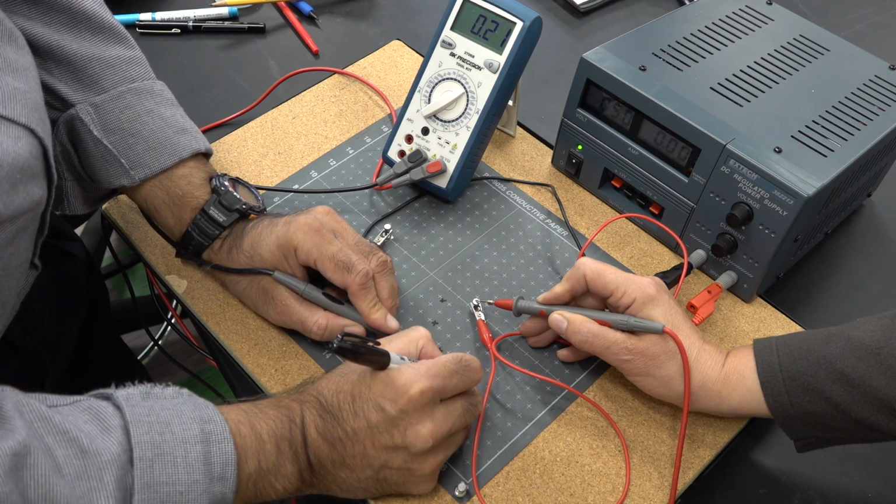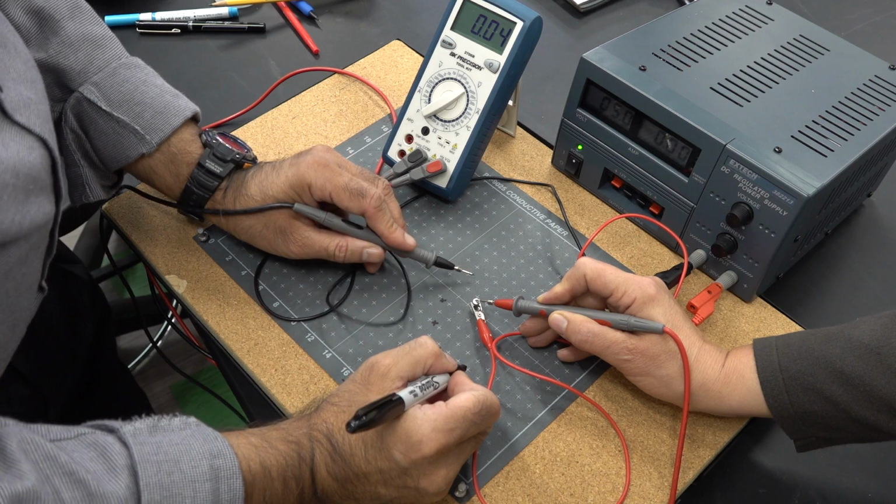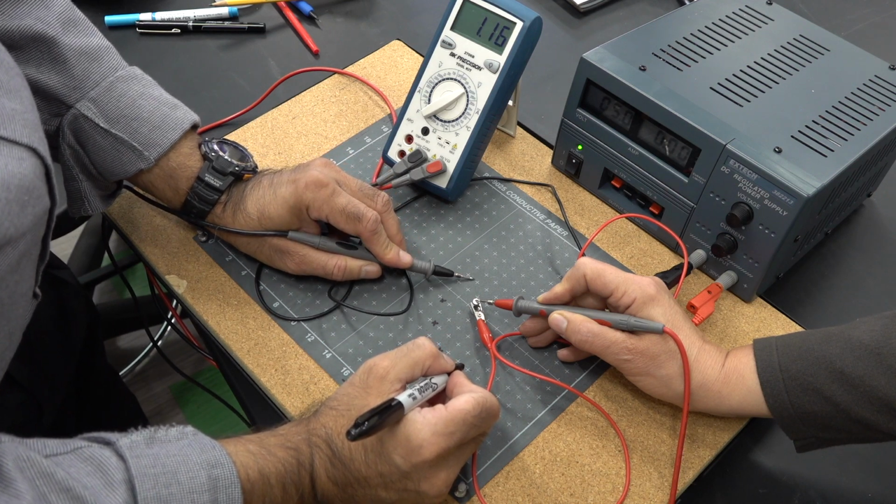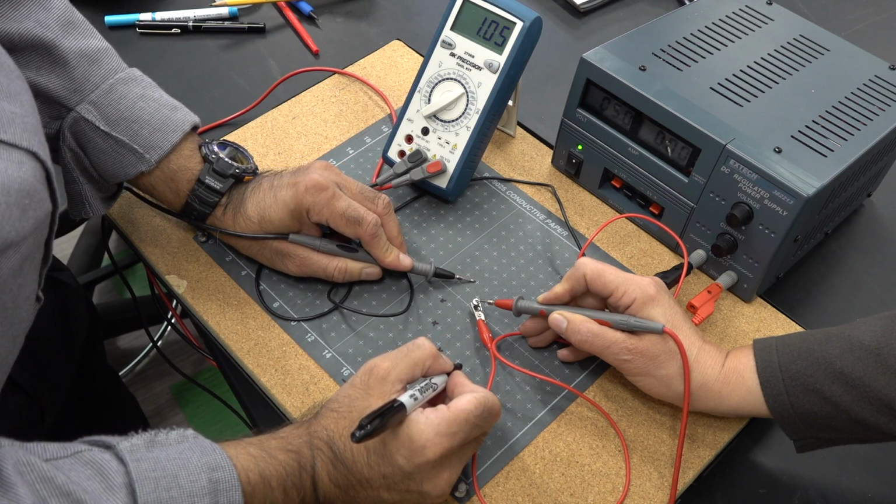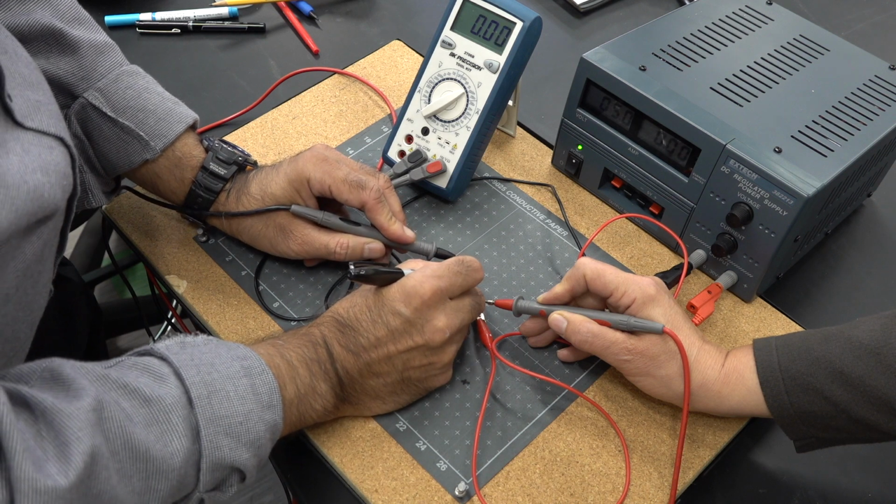I would say that's about a volt here. That's about a volt here.